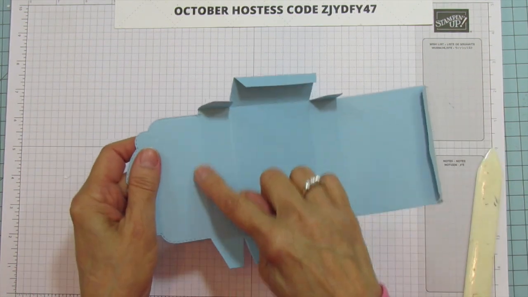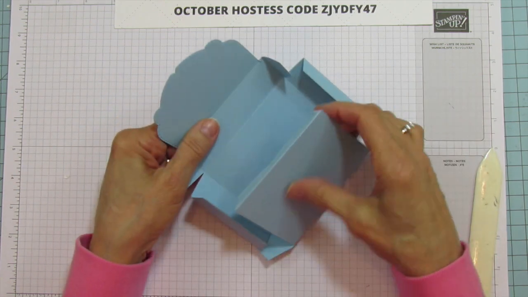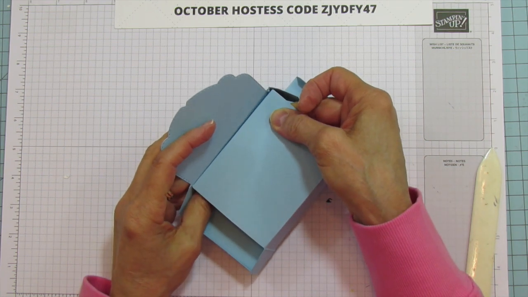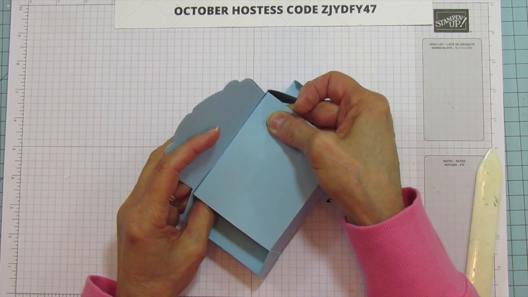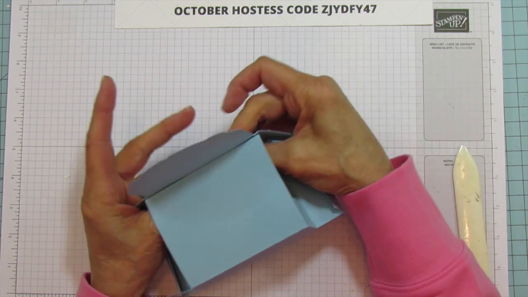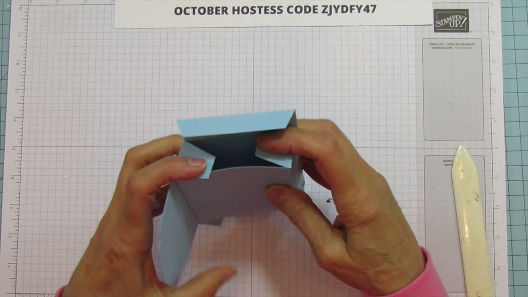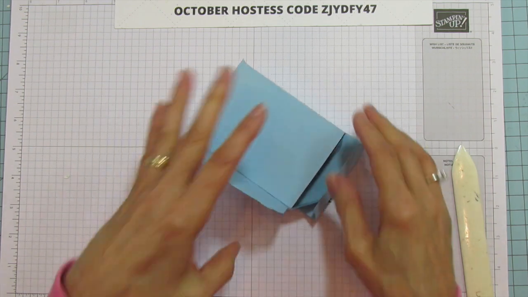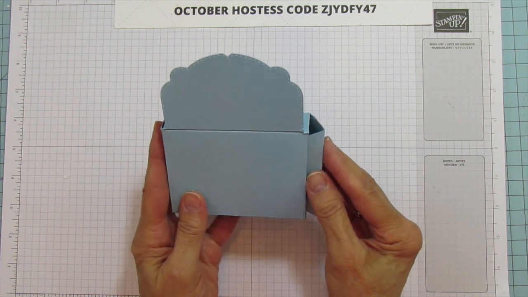And then this first score mark, again, we are going to line this edge right here to the score mark. So it's going to adhere right here. Make sure you have it straight, lined up, and then just stick your fingers in there. And then we are going to fold these ends in. And I just did it the wrong way, but that's all right. It's going to work just fine.